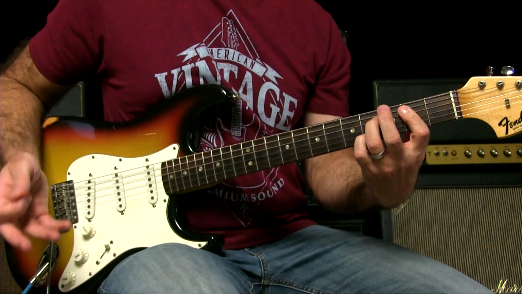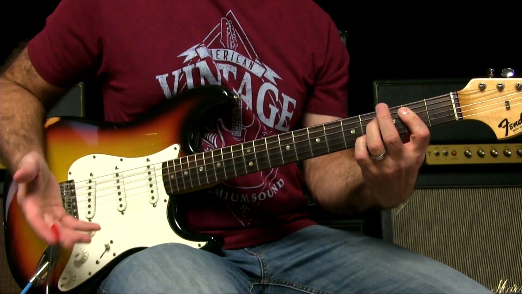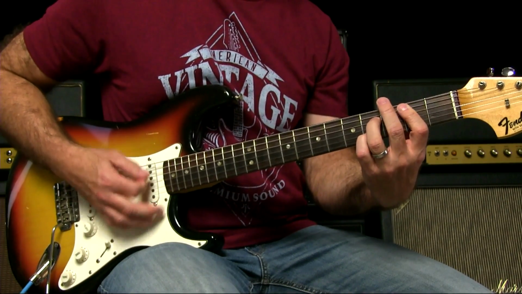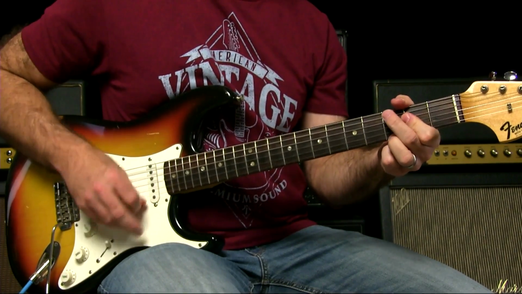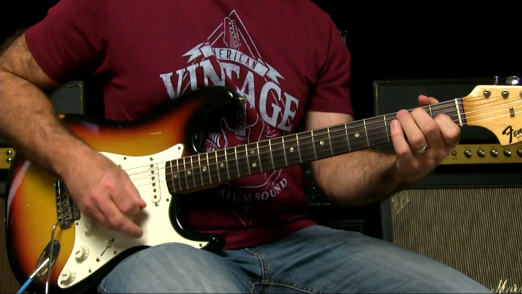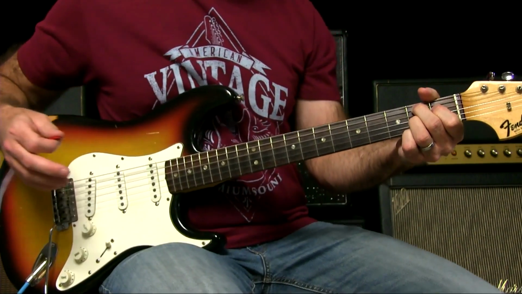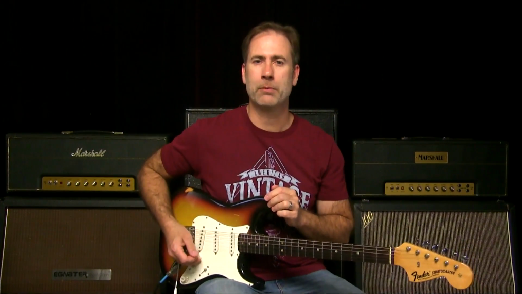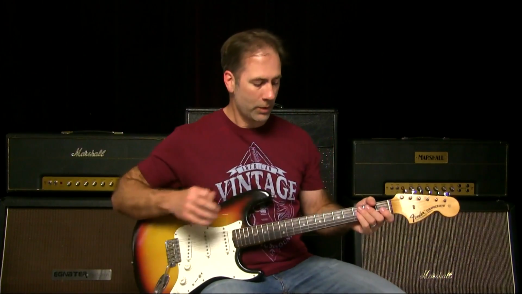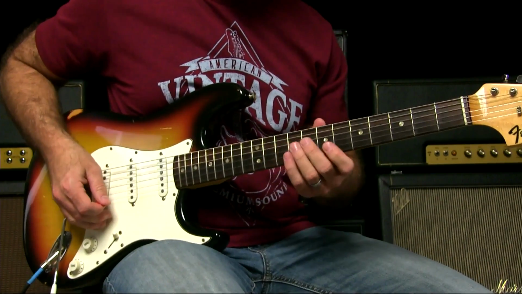Taking it from the 5 means that we're starting our song with the last 4 bars of the form, which is the 5, the 4, the 1, and then the 5, typically. It doesn't have to be that, but that's the most common last 4 bars of a blues. The bottom line is that when you take something from the 5, you are playing the last 4 bars of the form first.